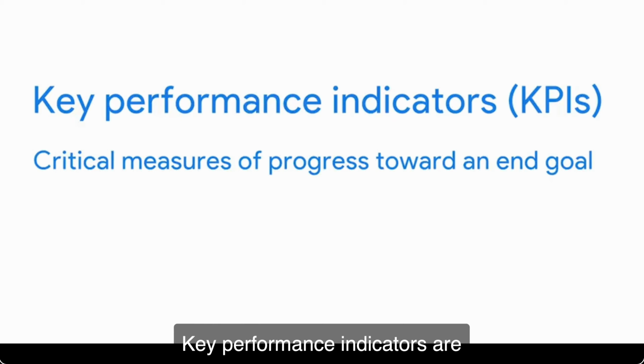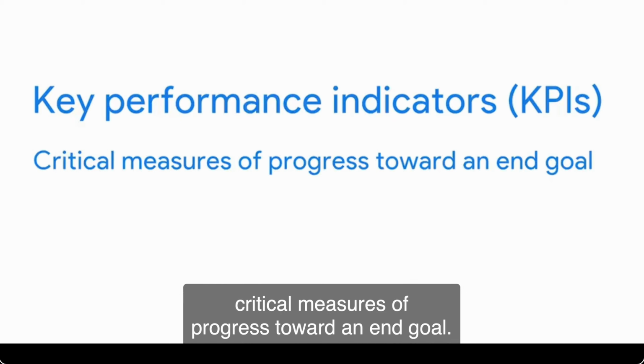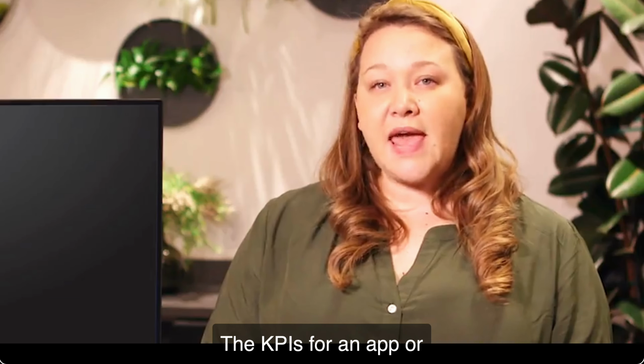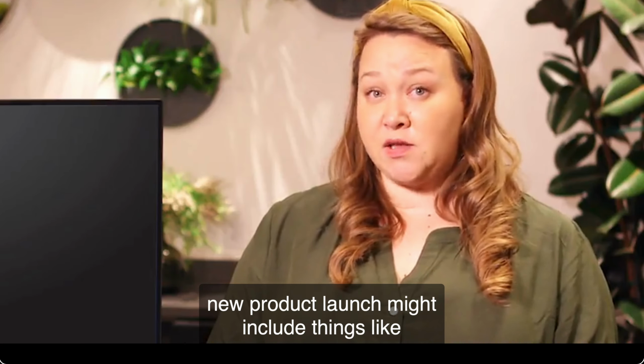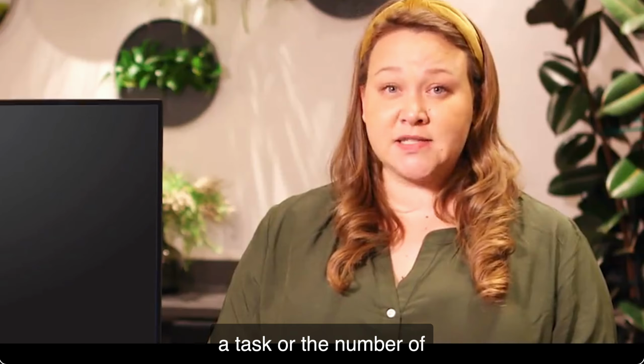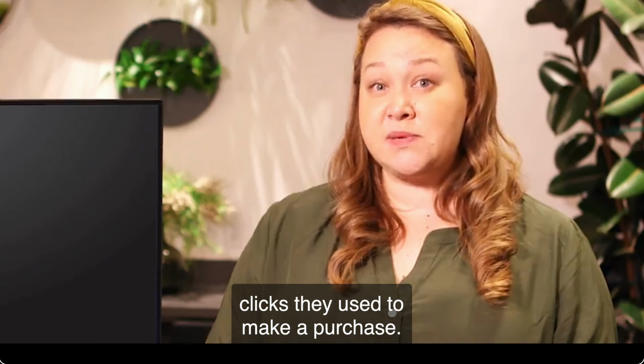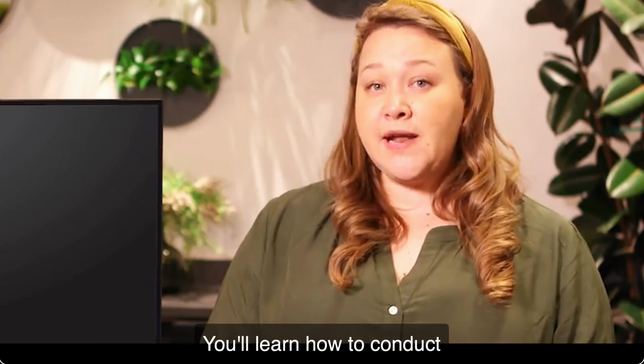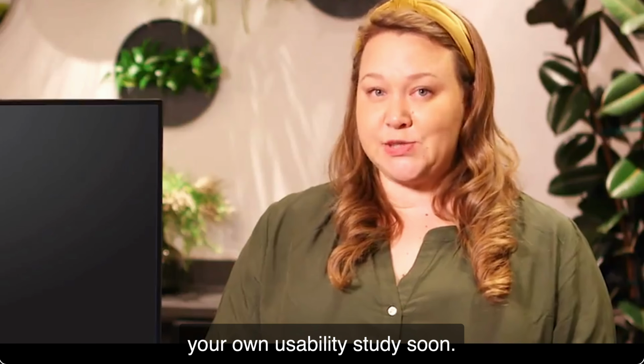Key performance indicators are critical measures of progress toward an end goal. The KPIs for an app or new product launch might include things like how much time the user spent on a task or the number of clicks they used to make a purchase. You'll learn how to conduct your own usability study soon.